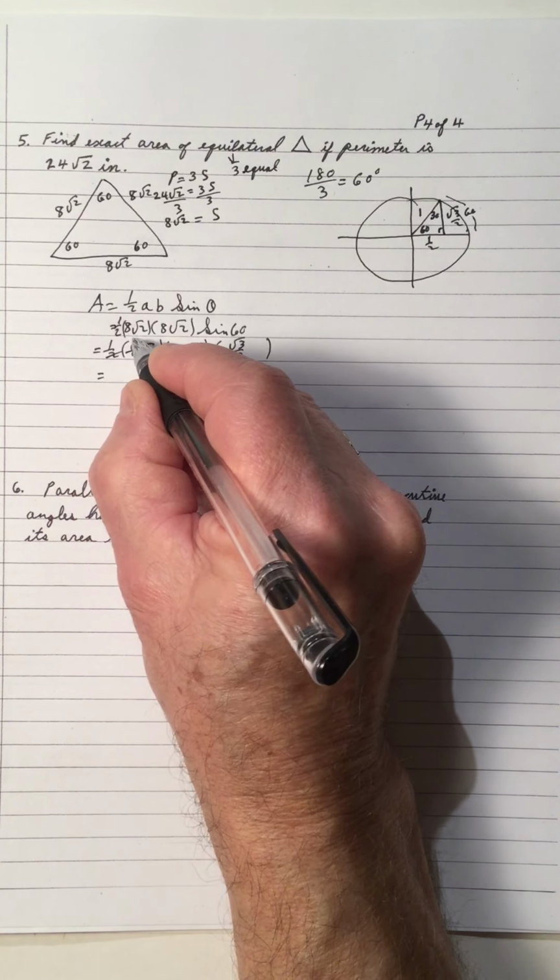And the last one to do: a parallelogram has sides of 6 and 10. Consecutive angles have measures of x plus 40 and 3x plus 20. Find its area to the nearest tenth of a square meter.